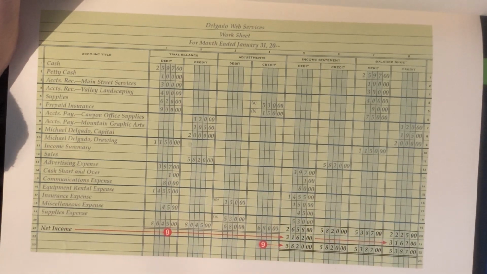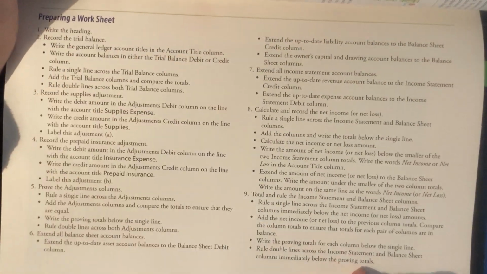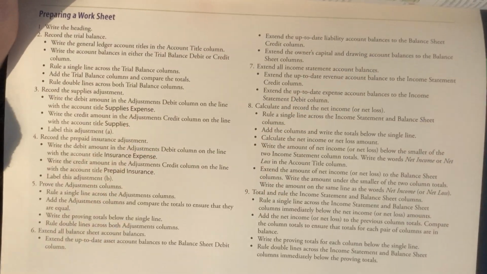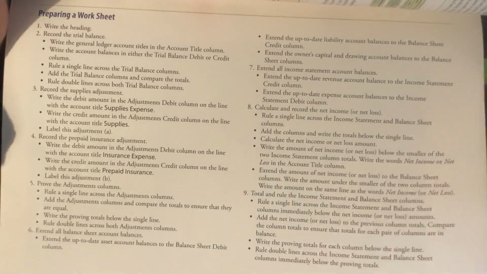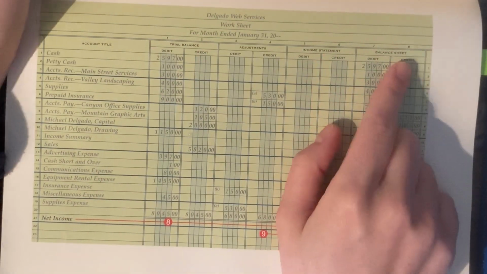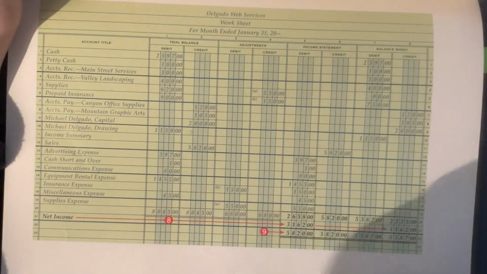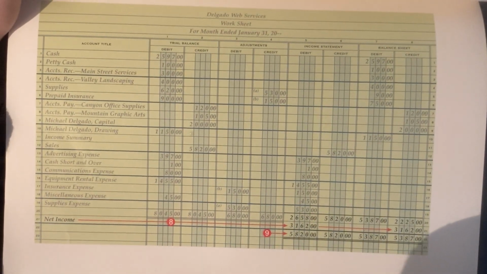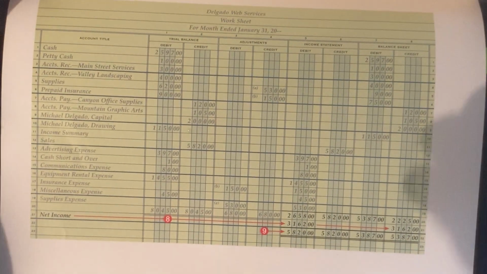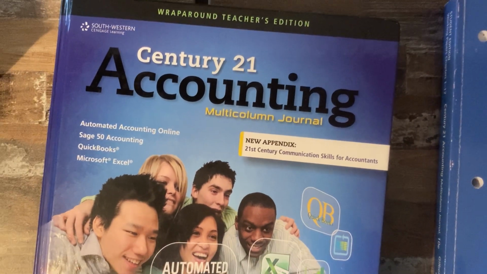And rewatch this video if you have any other questions. This also walks you through every step that you need to do in order to complete the final worksheet. Now remember, from the worksheet, we prepare the income statement and balance sheet. So these need to be accurate so you can create 2 financial statements with it. Again, all this content was taken from Century 21 Accounting, and I wish you the best of luck.